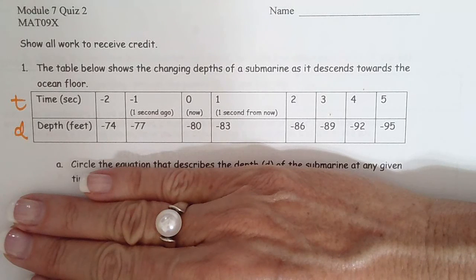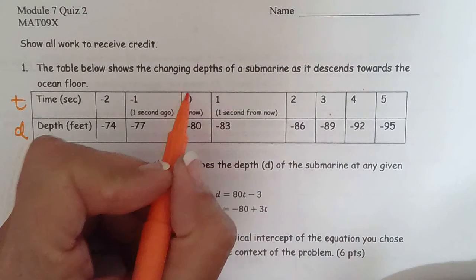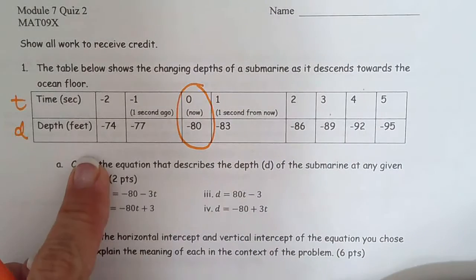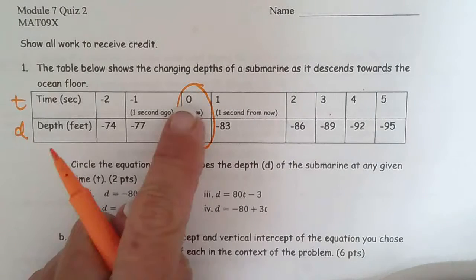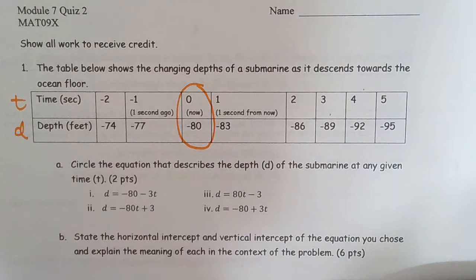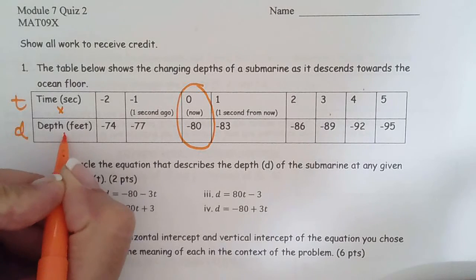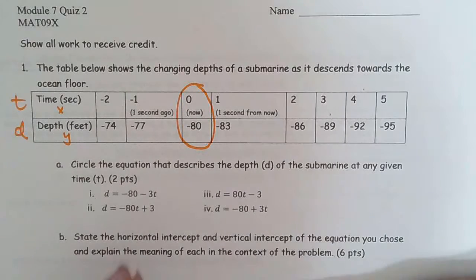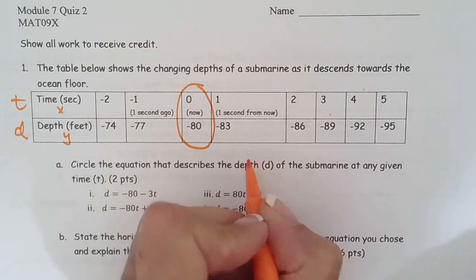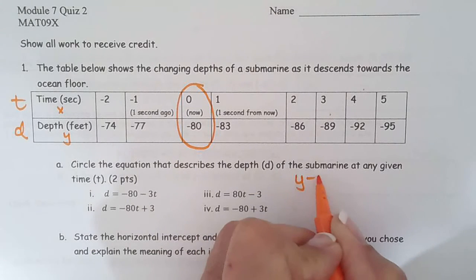Remember, for an equation, I need a rate of change, which is slope, and I need a y-intercept. Well, right here I go, whoa, there's the y-intercept. How do I know it's the y-intercept? Because it's when x is 0, that must be the y-intercept. So we'll just call this x and y here just to remind you. So when x is 0, that points the y-intercept. So we know that much so far.